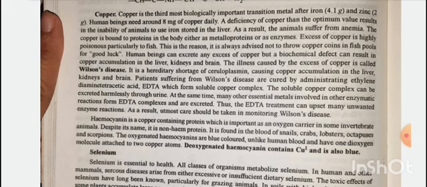Human beings can excrete any excess of copper, but a biochemical defect can result in copper accumulation in the liver, kidney, and brain. The illness caused by the excess of copper is called Wilson's disease. It is a hereditary shortage of ceruloplasmin causing copper accumulation in the liver, kidney, and brain. Patients suffering from Wilson's disease are cured by administering ethylenediaminetetraacetic acid (EDTA), which forms a soluble copper complex. The soluble copper complex can be excreted harmlessly through urine.